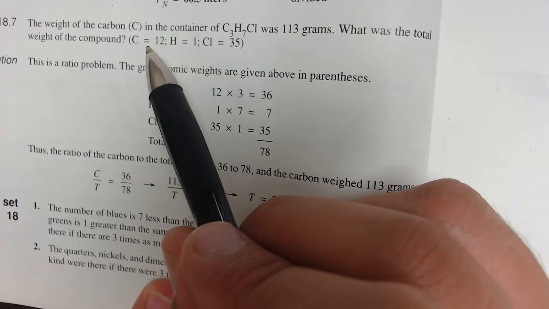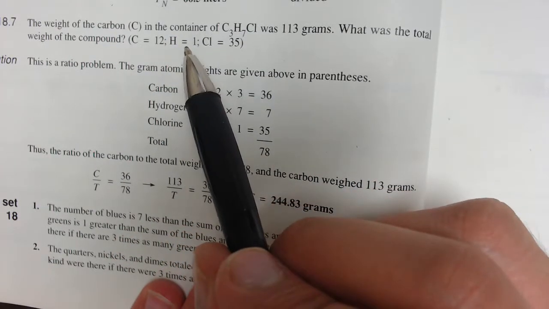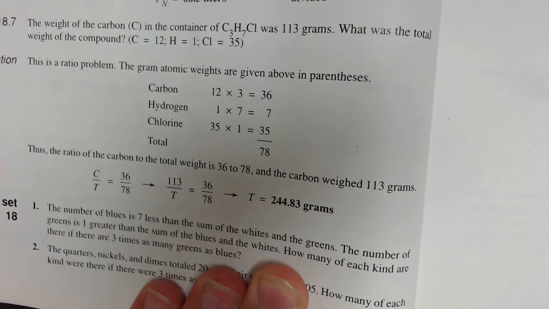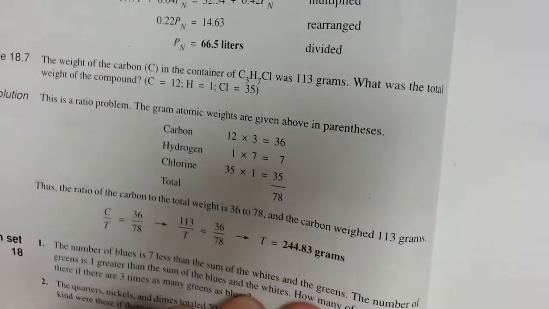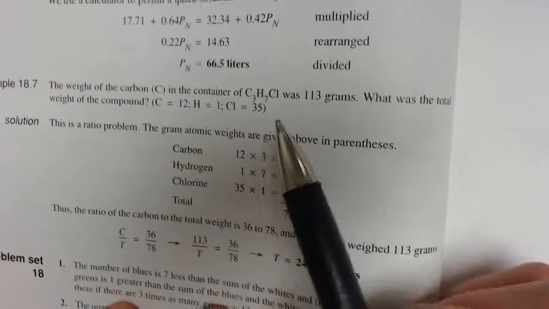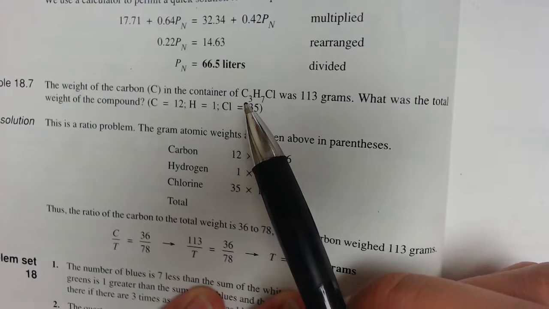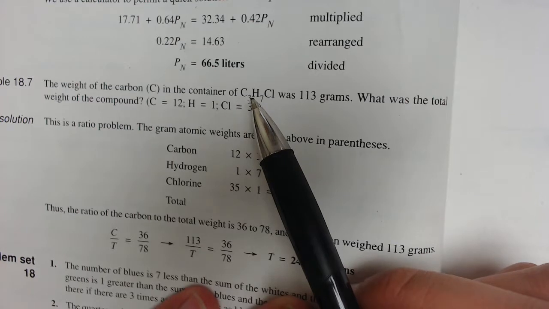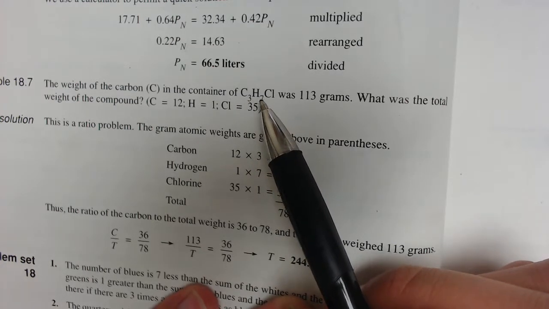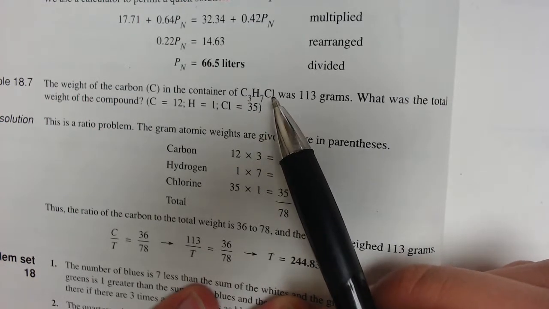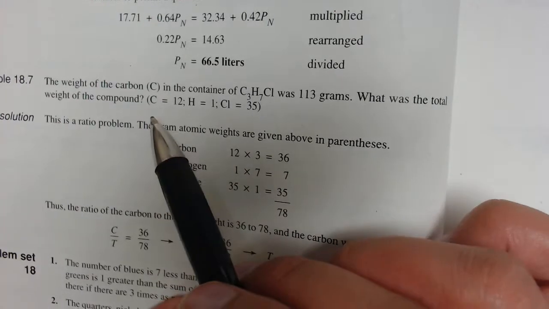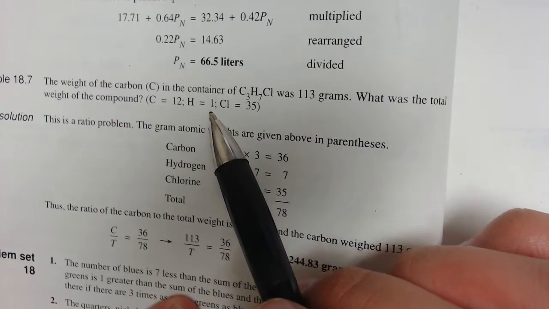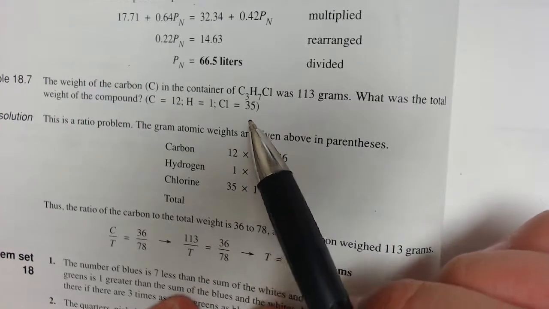And then they tell us that the molecular weight of carbon is 12, the molecular weight of hydrogen is 1, and the molecular weight of chlorine is 35. So we need to understand how to read atomic composition. So when we see C sub 3 H sub 7 Cl, that's saying that there's 3 atoms of carbon, 7 atoms of hydrogen, 1 atom of chlorine. And then down here they're saying 1 atom of carbon weighs 12, 1 atom of hydrogen weighs 1, 1 atom of chlorine weighs 35.